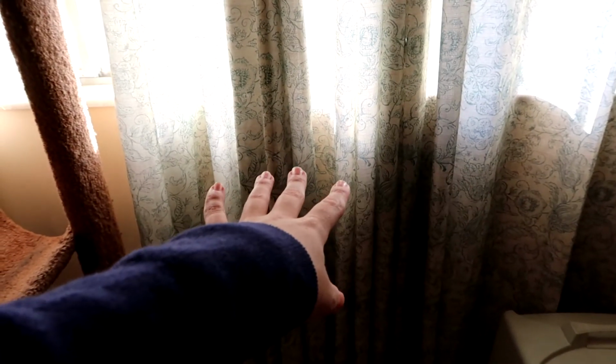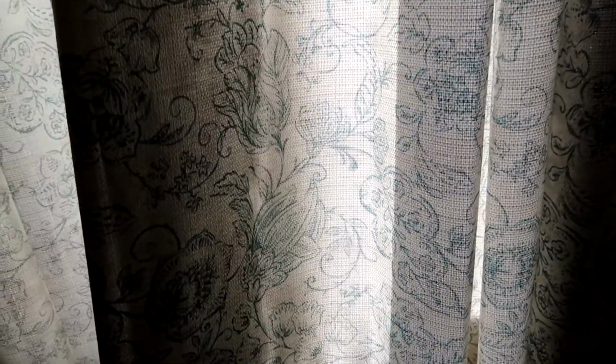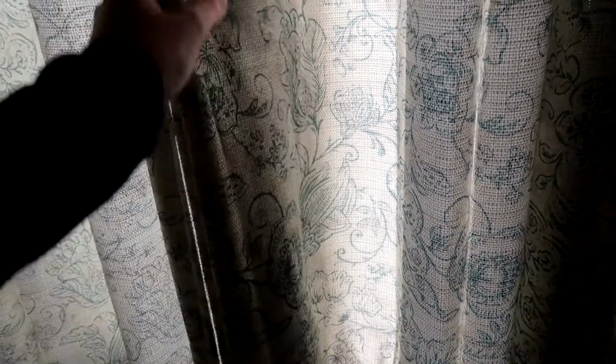So I think I want to set up a table here in front of the window so that the curtains will be in the background. They have a nice little texture and pattern to them, but probably when I paint from these photos, I will just make the curtain a solid color and not include all the detail, but I think that it'll look really neat with all the different folds and whatnot.